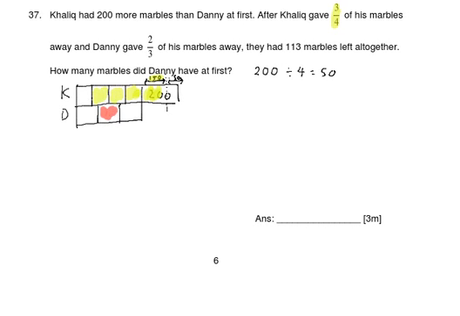So this is actually given away by Danny. Now, since I know that this portion, the one that I have highlighted, and this are equal, they should be equal units. Correct? I see 4 boxes here and I see 3 boxes here. What should I do next?